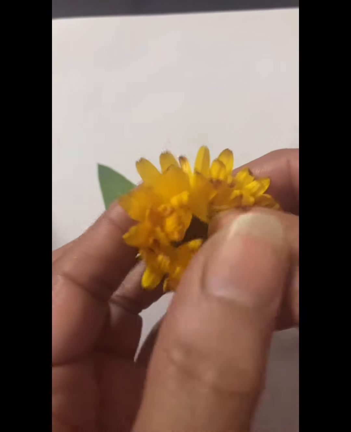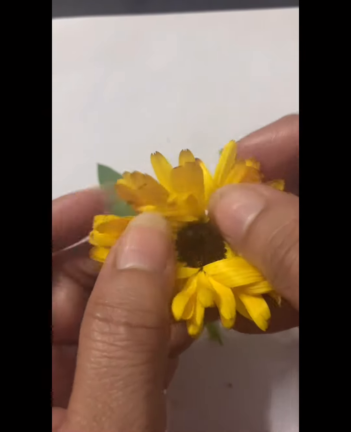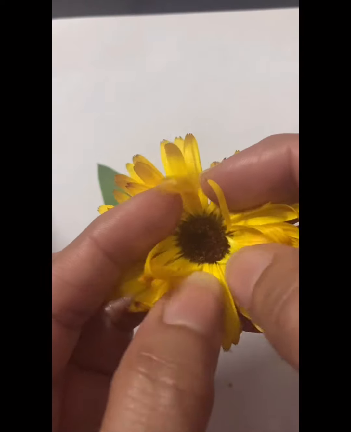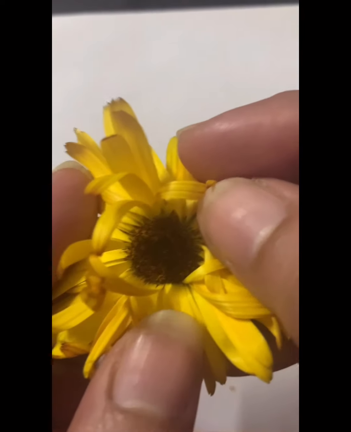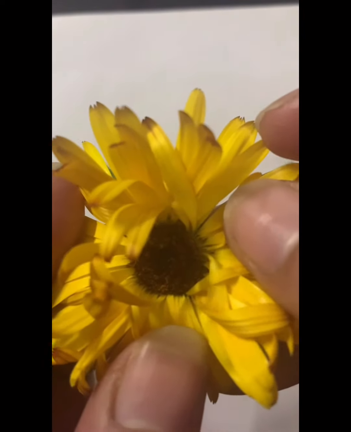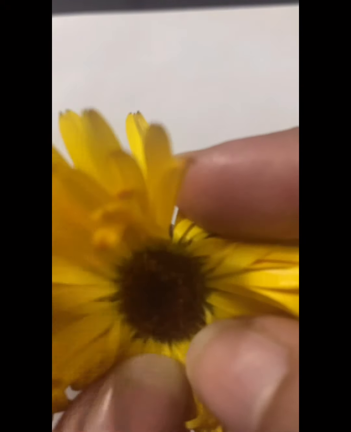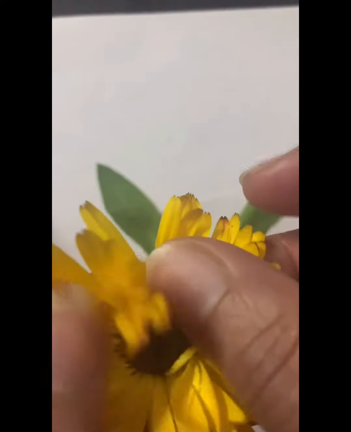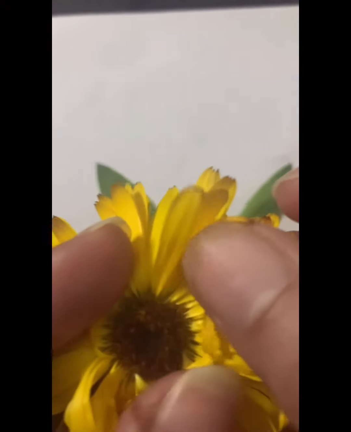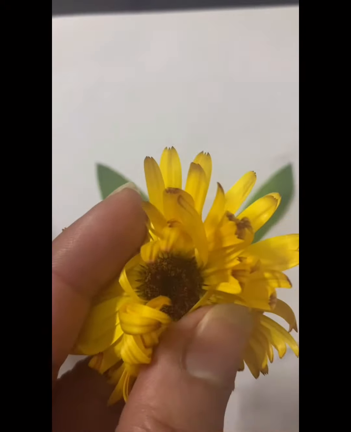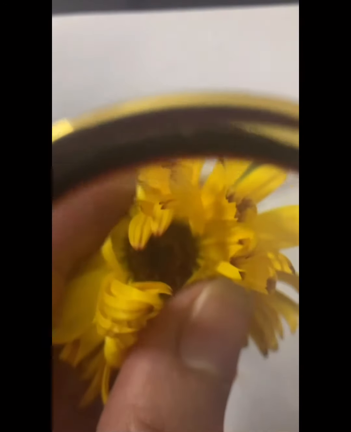It's a seasonal flower. The reason I want to show you this flower is I just wanted to know whether this flower is unisexual or bisexual. So as I open this flower, I can only see the stamens, which are the male reproductive organs, and the female reproductive organ is not there.